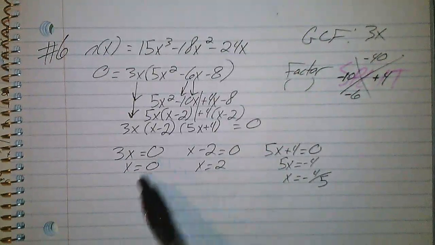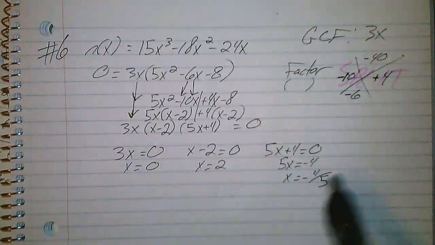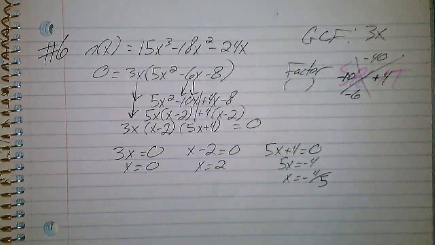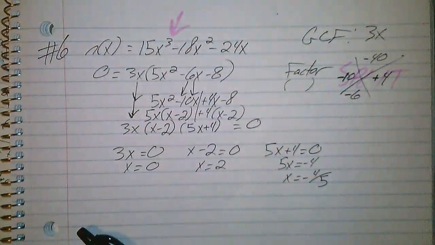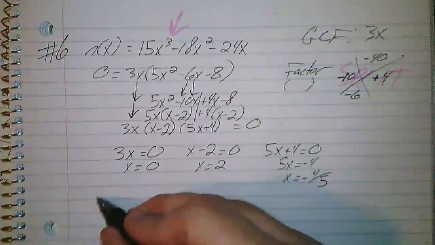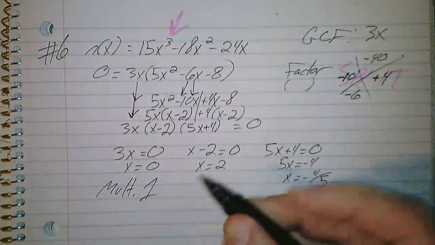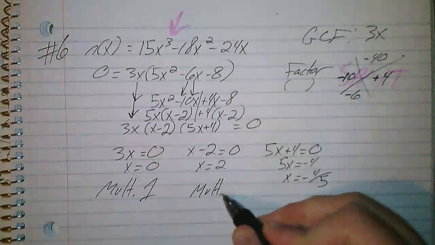So you can use the calculator to find a lot of these zeros, but something like negative 4/5 you're probably not going to find without factoring. So, and the multiplicity. Again, the sum of your multiplicities will never exceed your highest degree. So each of these have a multiplicity of 1.